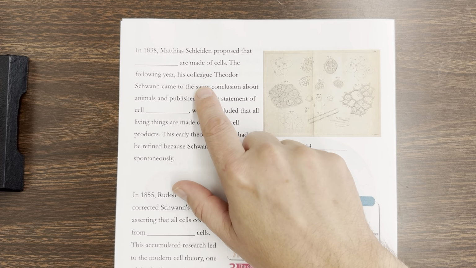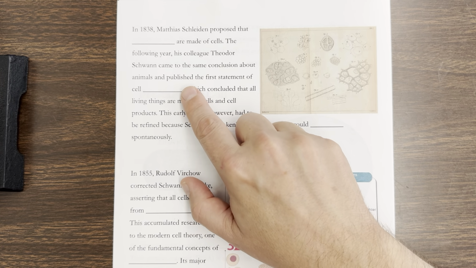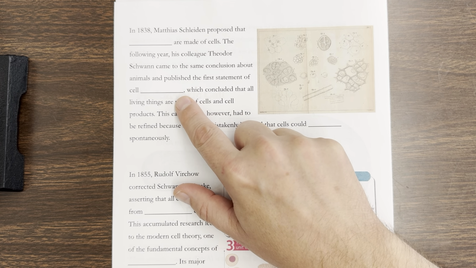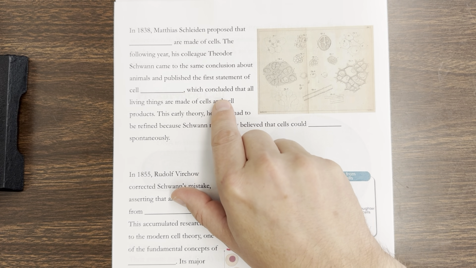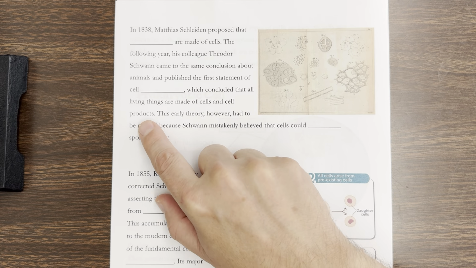The following year, his colleague Theodor Schwann came to the same conclusion about animals and published the first statement of cell theory, which concluded that all living things are made of cells and cell products.